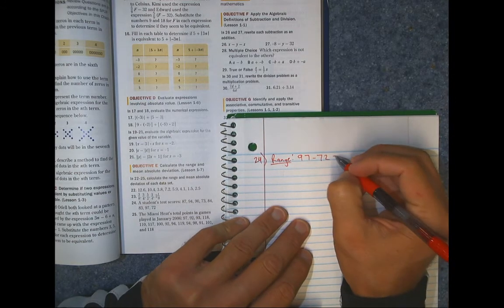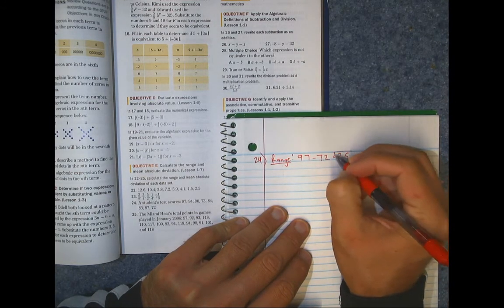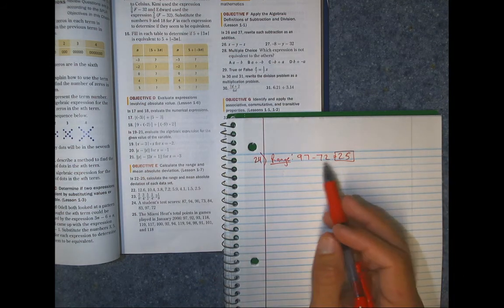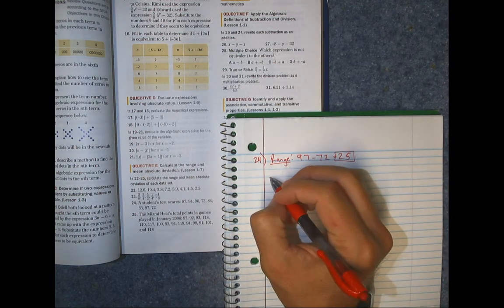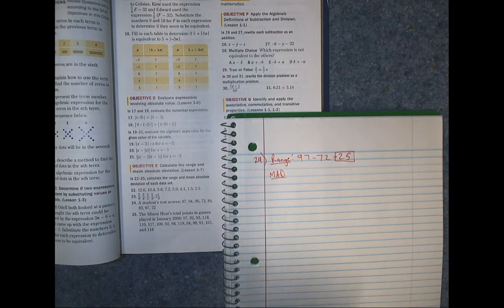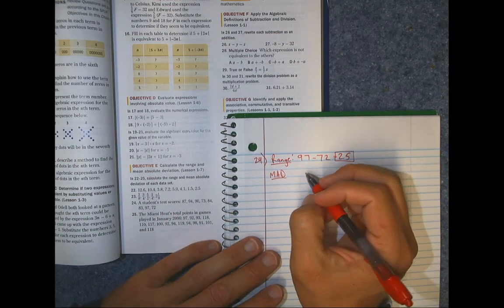And so yeah, that's 25. So the range is just telling you how far apart your biggest and smallest numbers are. What's the range? Now, mean absolute deviation. First thing we need to do is find out what the mean itself is. So you're going to add up all the scores and divide by how many you got.